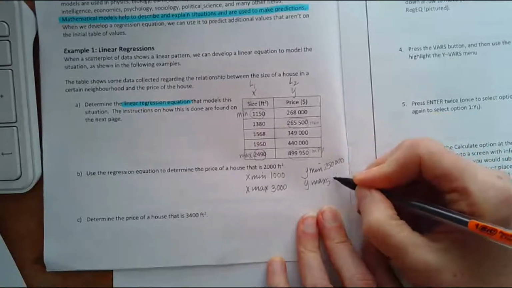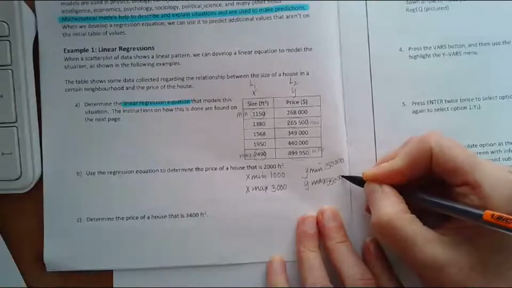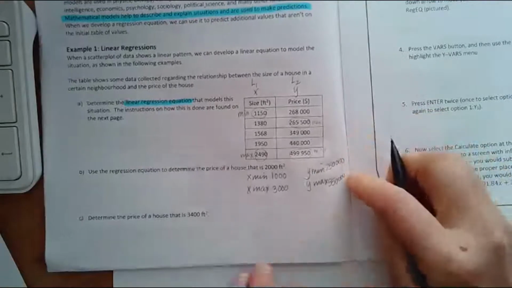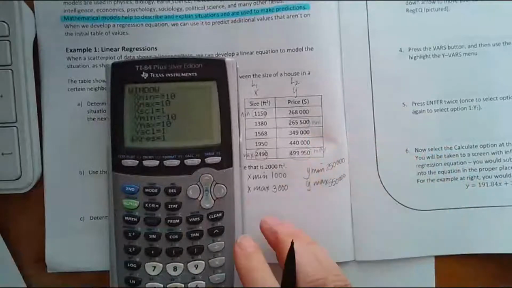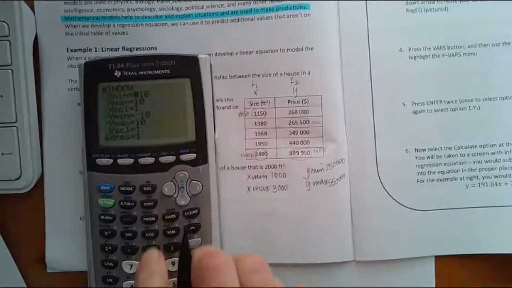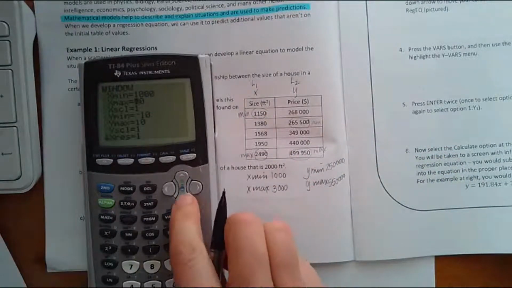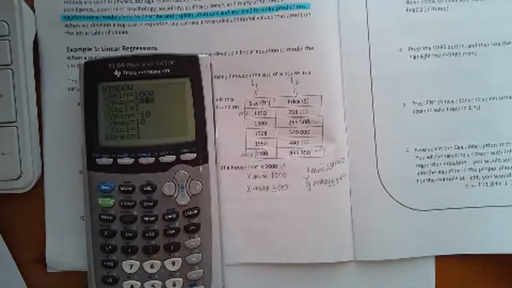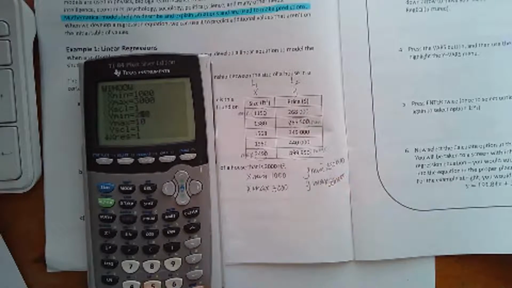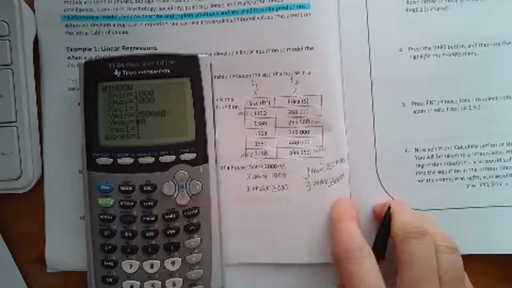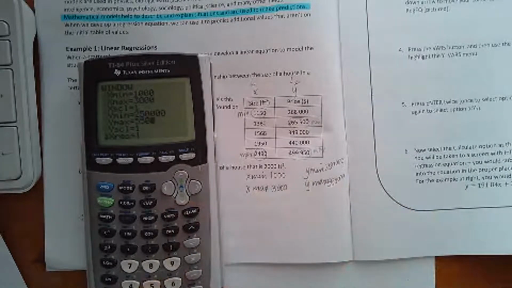Maybe I'll use 550,000. Okay, so I'm adjusting my windows. You have to use window settings that fit your data. Okay, so X min is 1,000. X max is 3,000. Y min is 250,000. And Y max is 550,000.